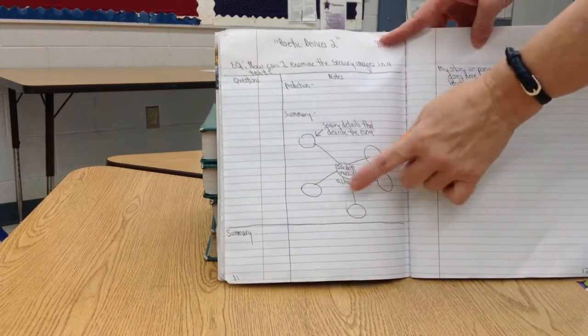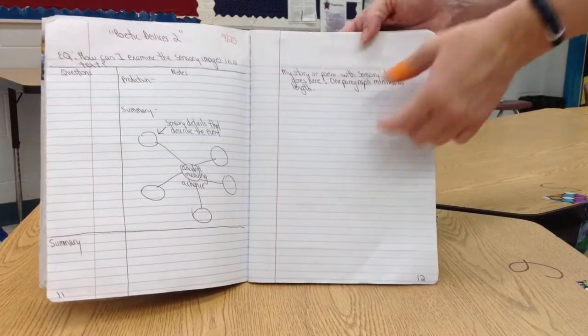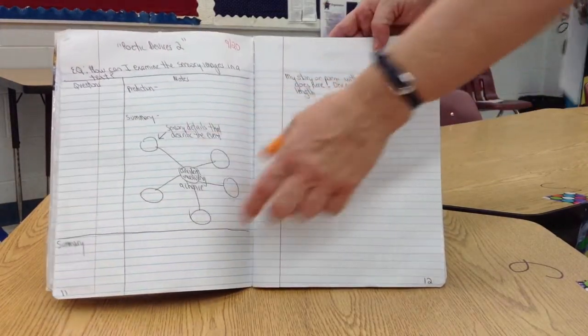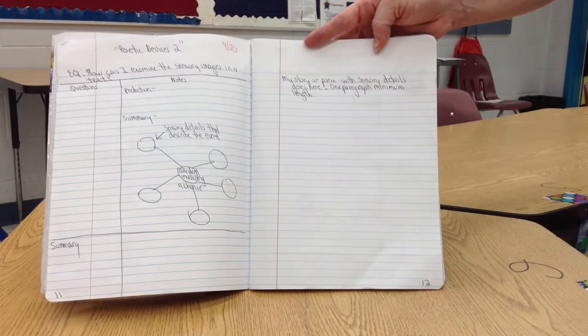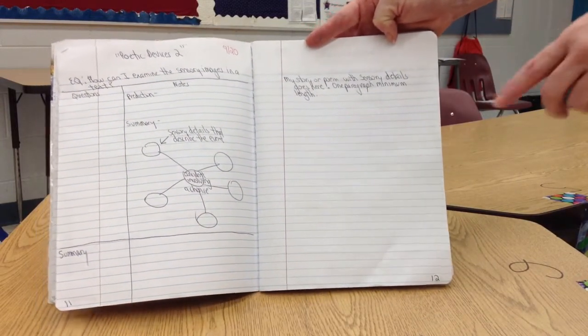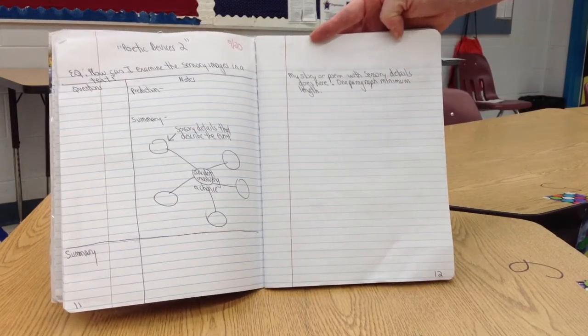And then we turned this single bubble map into a minimum 5-sentence paragraph story here, where we incorporated these details into a brief narrative on page 12. If you want to do it poem style instead of a paragraph, you could have done that as well.